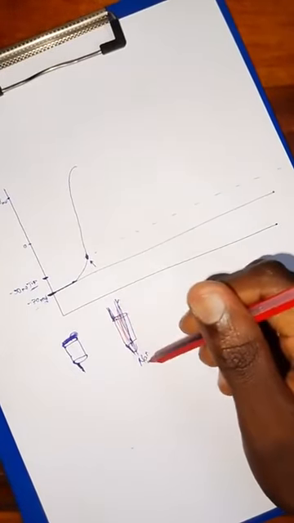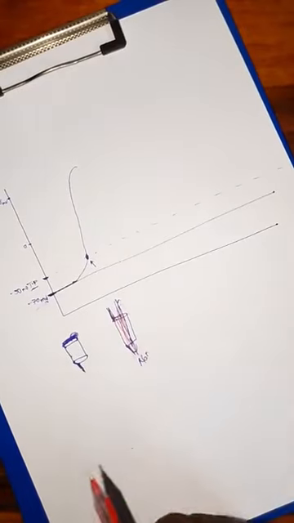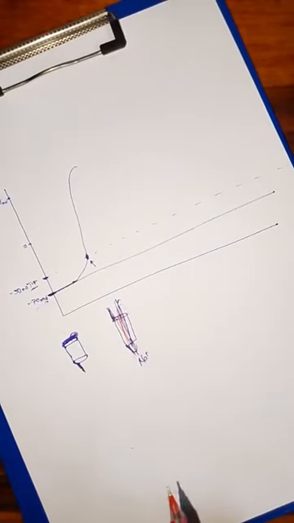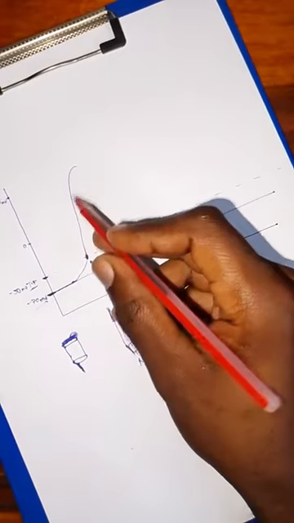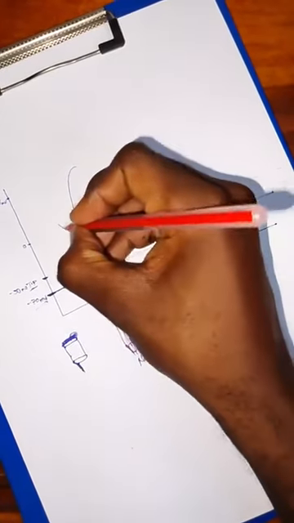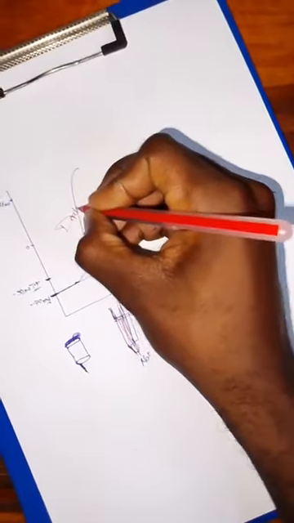As it moves in rapidly, it causes the inside of the cell to become less negative, approaching the positive side, because too much sodium is entering. This is why we are seeing the curve rapidly shooting up. And this is the point that we call depolarization.